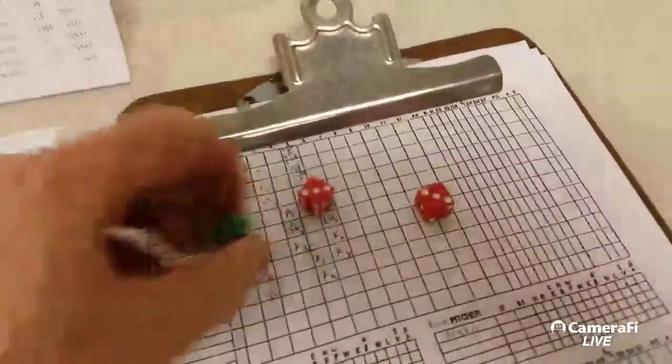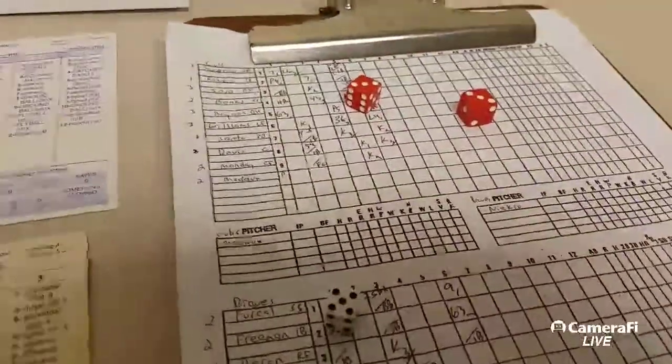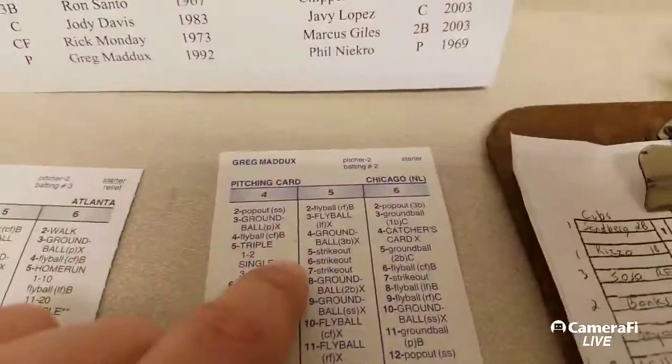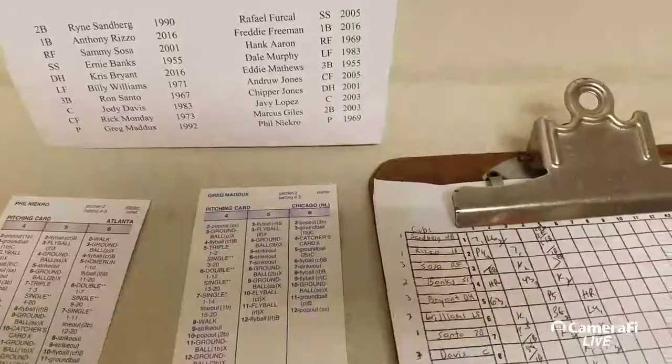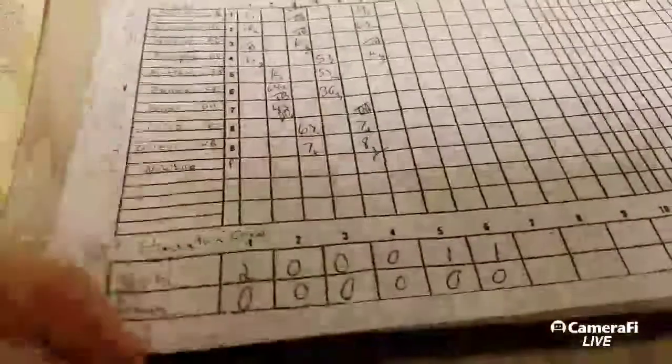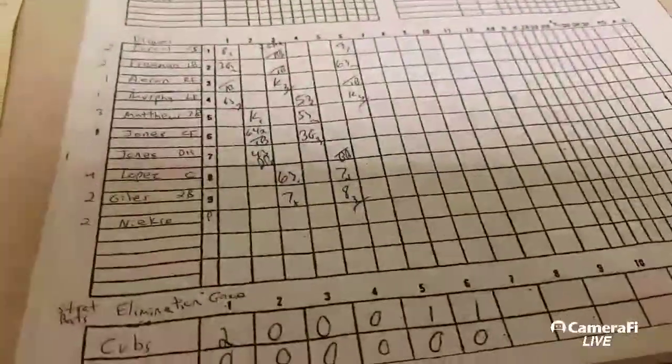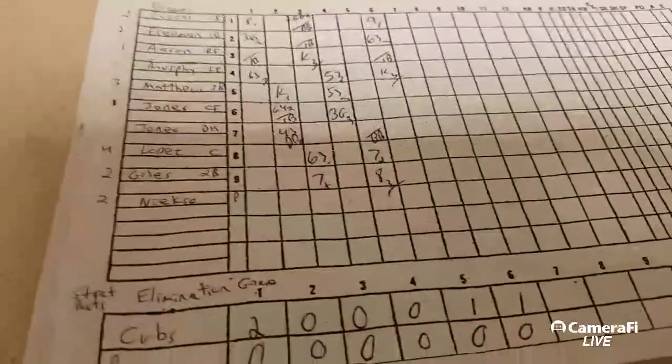Chance to get something going here. His 1983 card is what we're using. That is a 5-6 though, so we're under Maddux, and that's a strikeout. So Maddux puts the whiff on Murphy. And after 6 complete, the score is Chicago 4 and Atlanta nothing.